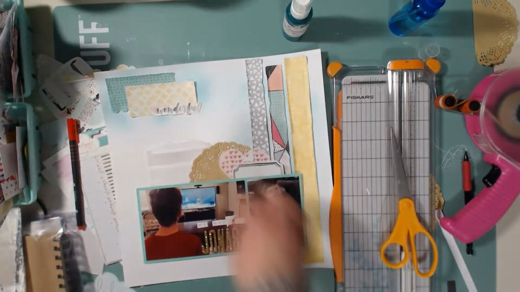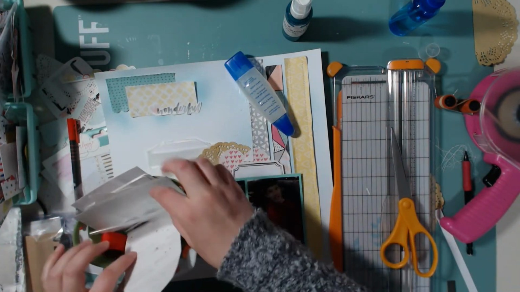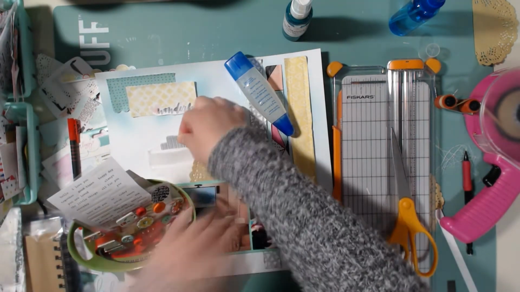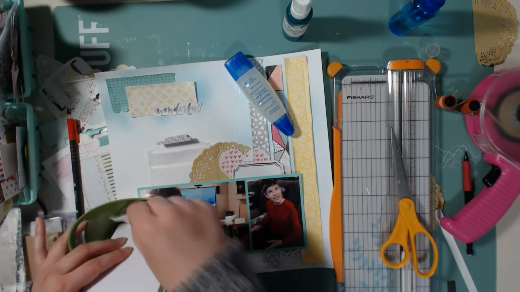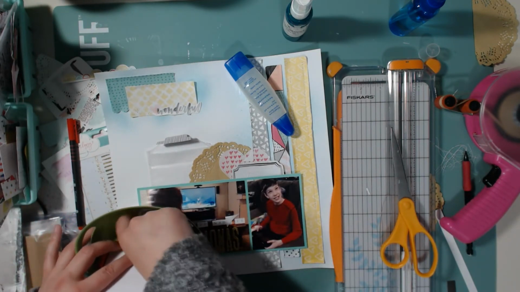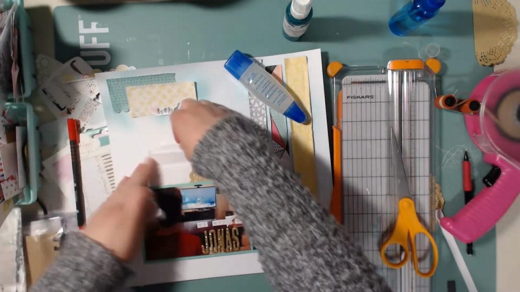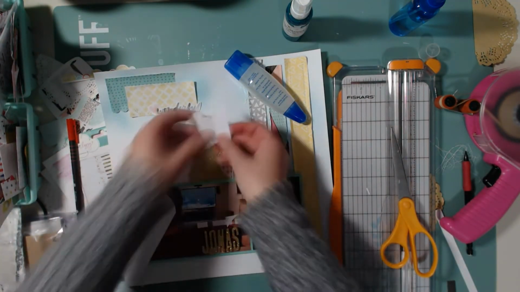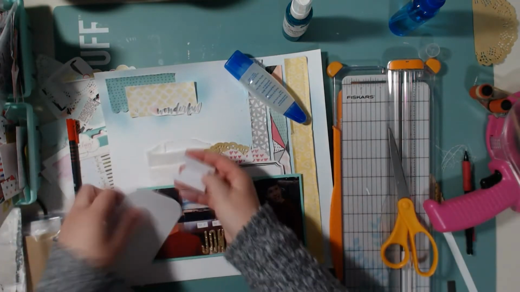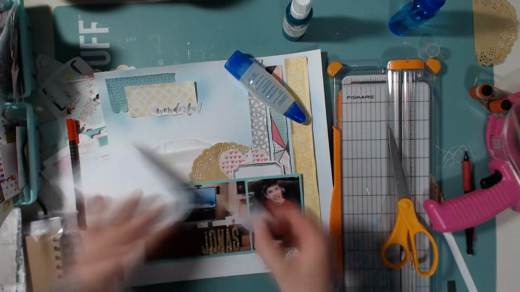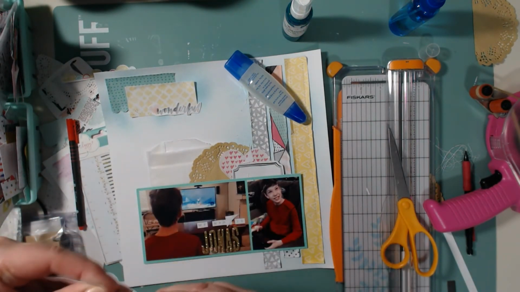So I'm just rounding those corners, and then here I'm going through an old Click Kits kit that had a bunch of tabs and things. So now I'm just gluing that on there, and then I am going to be done with this layout.